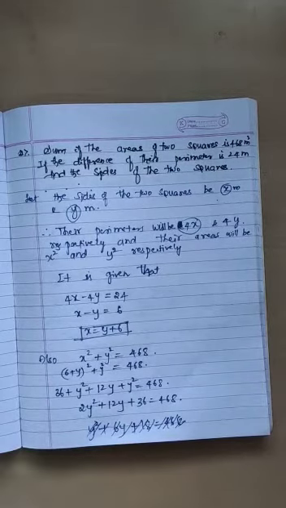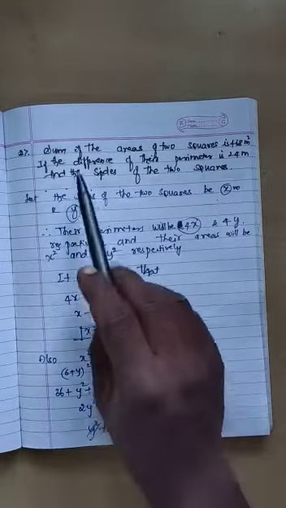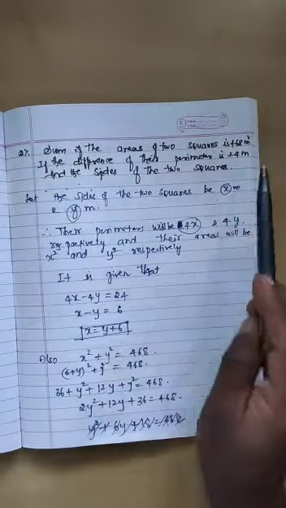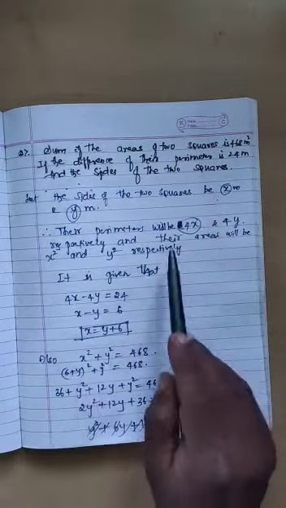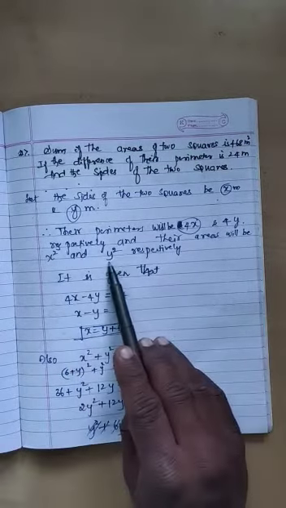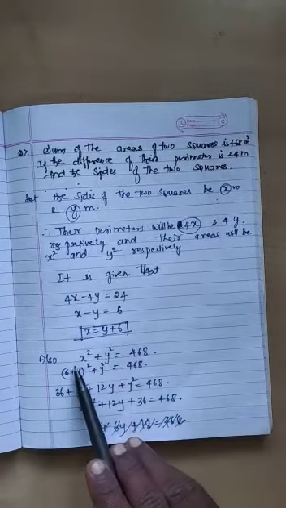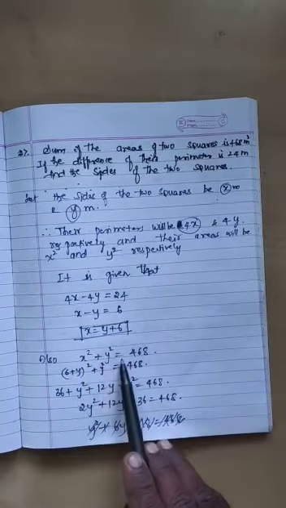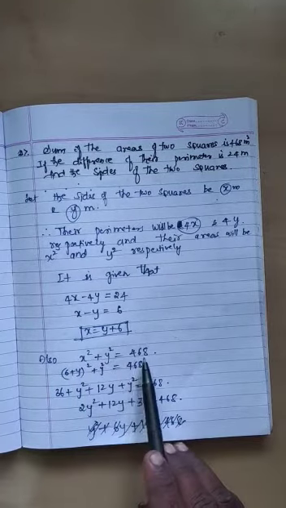According to the first condition, the sum of the areas of two squares is 468. The area of the first square is x square and the area of the second square is y square. So x square plus y square is equal to 468.